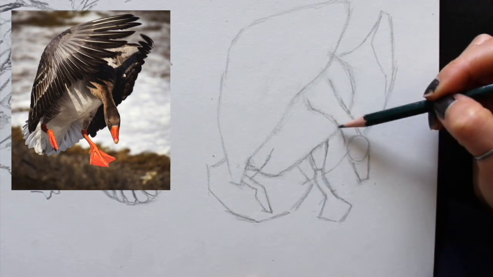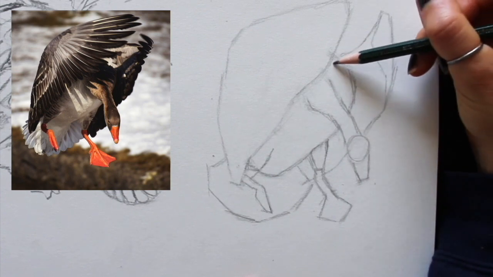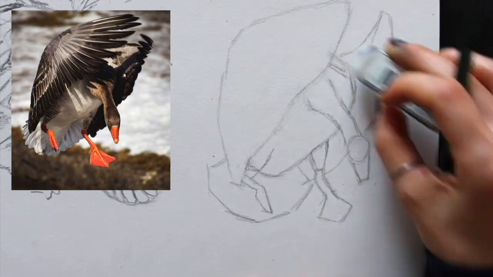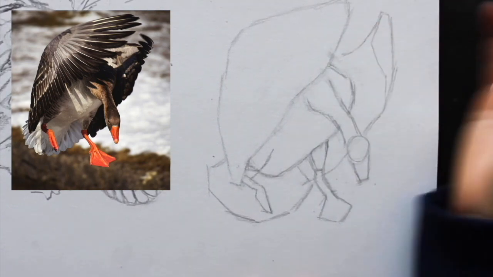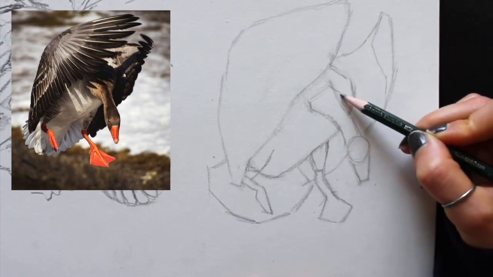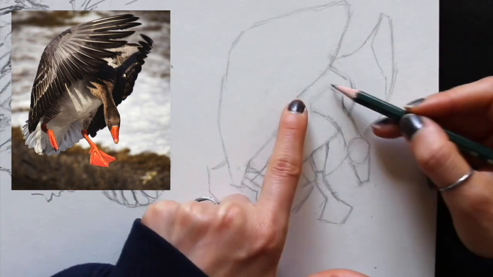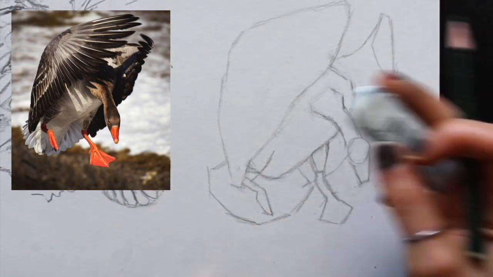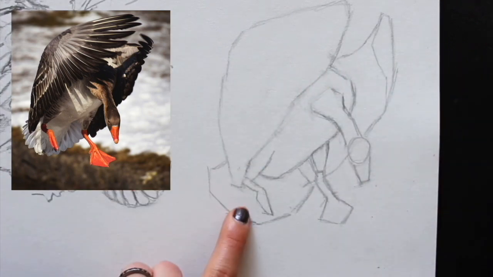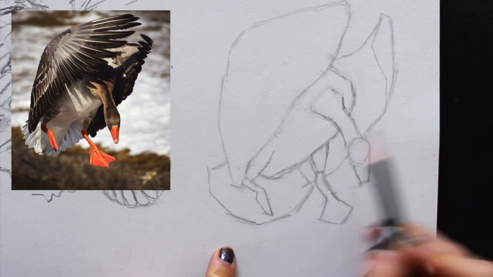All right, so what am I missing in terms of elements that I want to make sure to add in? Do I need to refine anything? I think I need to bring down this part of the bird's body a little bit, and then make sure that the neck is connecting properly into the body. Okay, I can erase this line back here because the thigh is overlapping that shape. All right, so things are looking pretty good to me, I think.